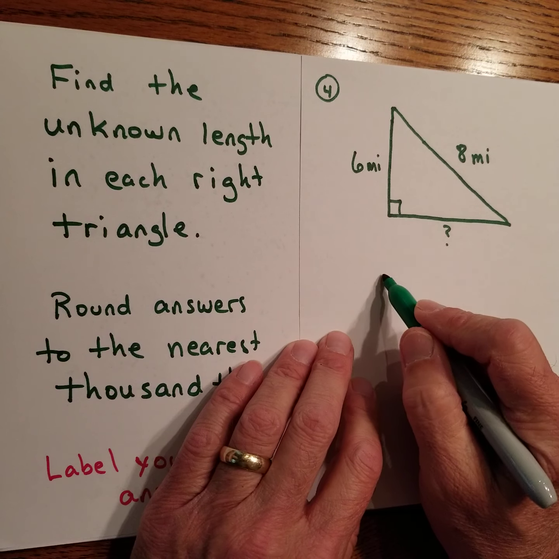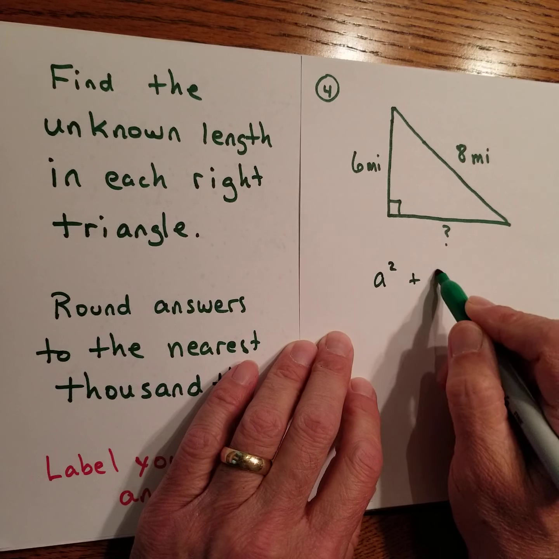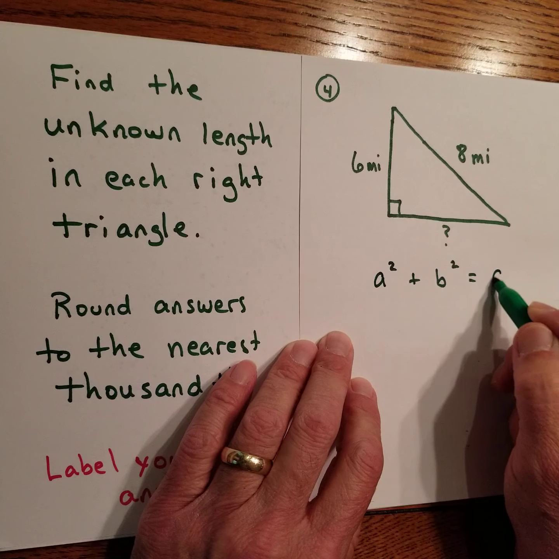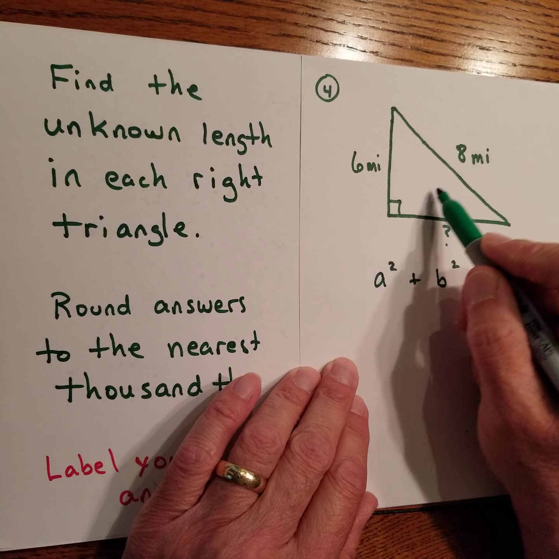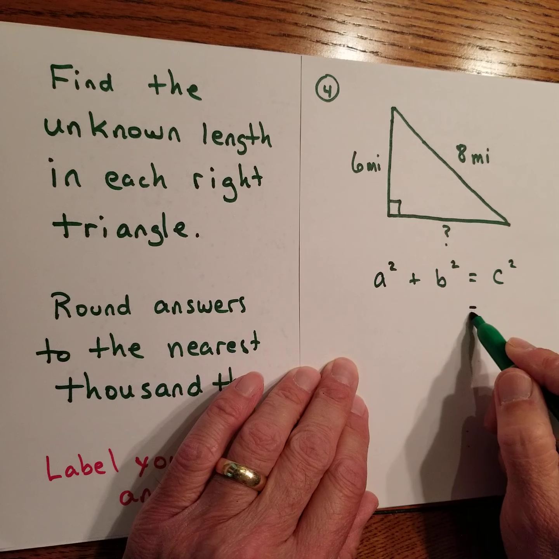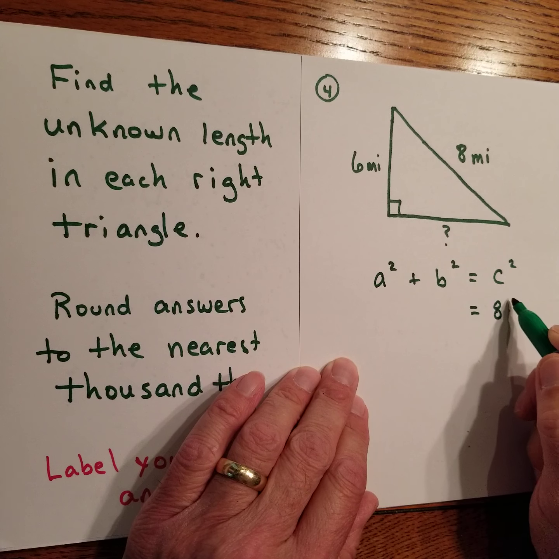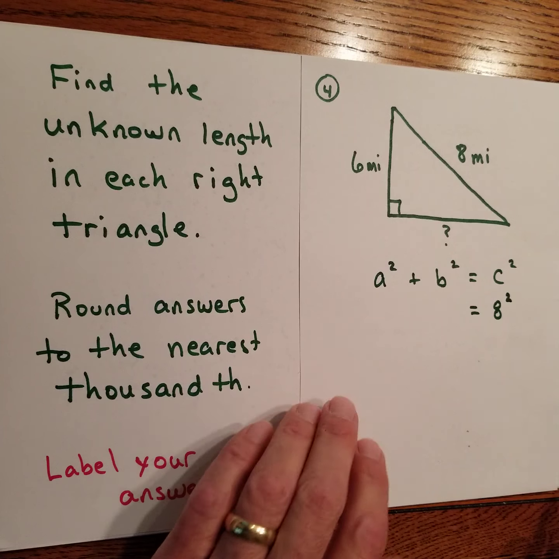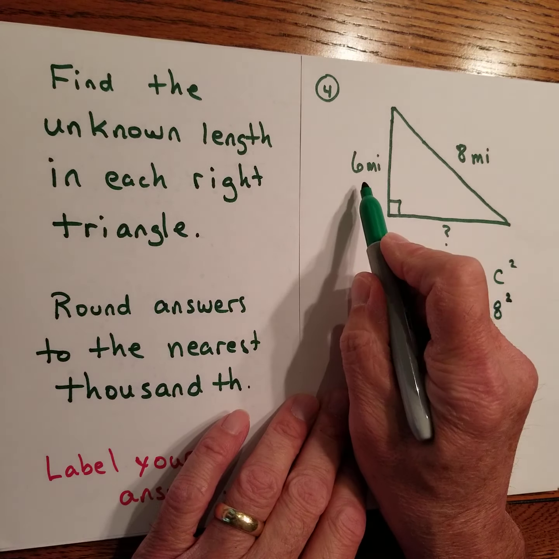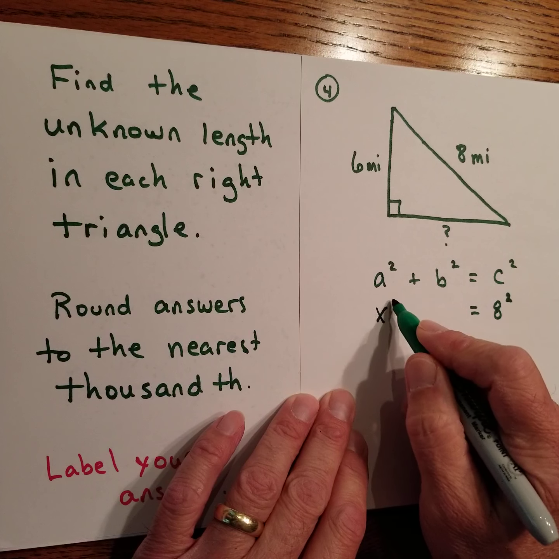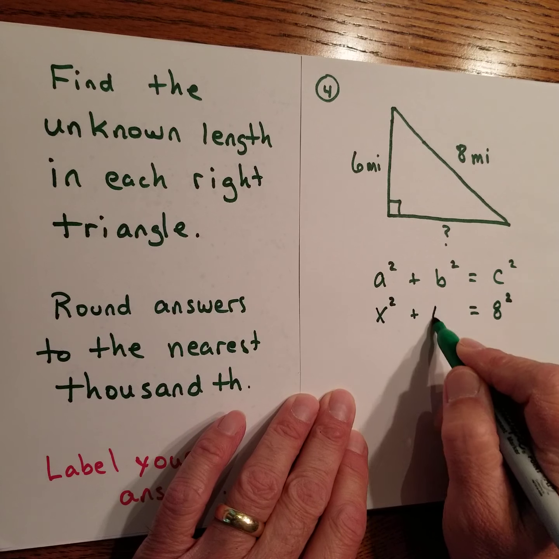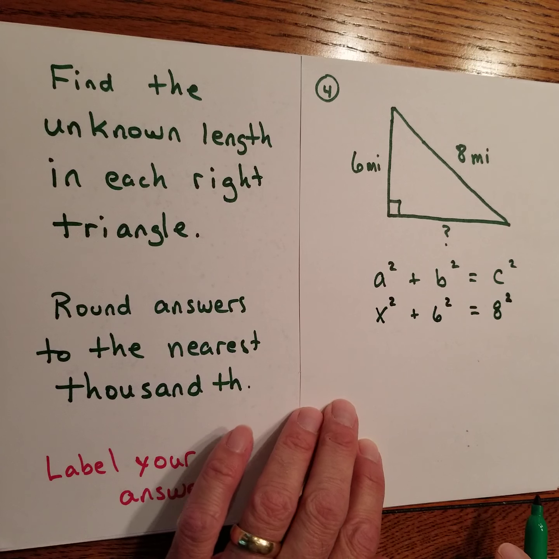Let's try one more. Here's the right angle. The opposite side is 8. The opposite side is the hypotenuse. That must be c. My legs are 6 and unknown. Let one of them be unknown. Let the other one be 6.